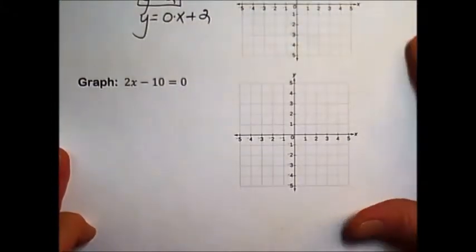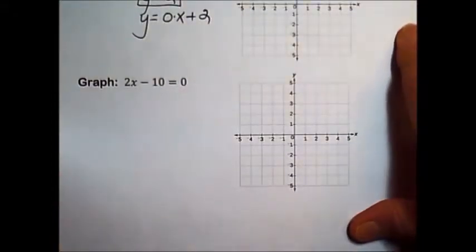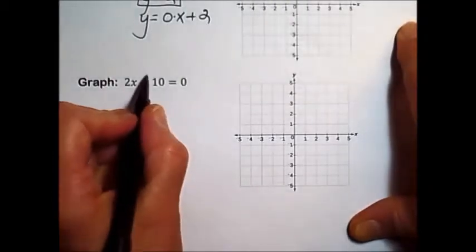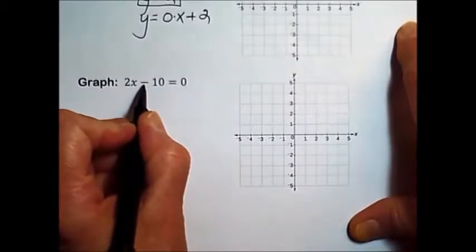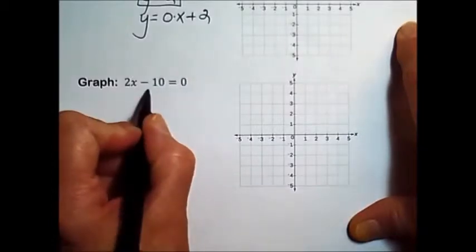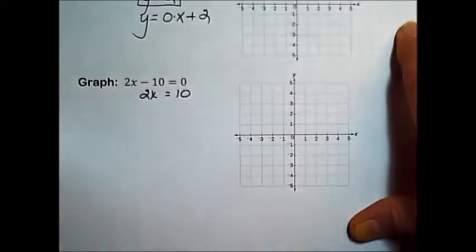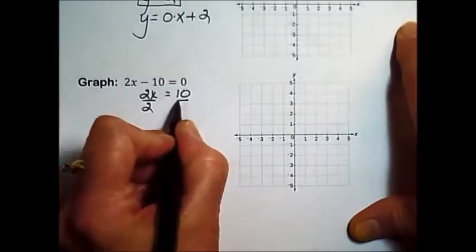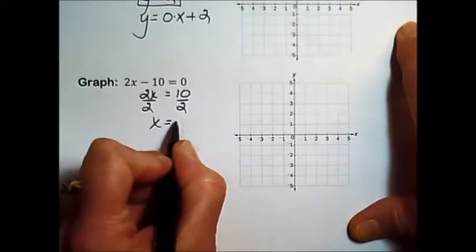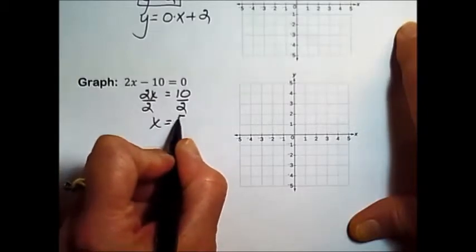Got another equation here that they're asking us to graph. It's always good to get the y by itself. Oh wait, there isn't a y. Well, let's get x by itself and see if we can't plug in some values to graph this. So I'm going to take the 10 to the other side. It's negative on the left. It will become positive on the right, or by adding 10 to both sides. Divide both sides by 2. We end up with x is equal to 5.